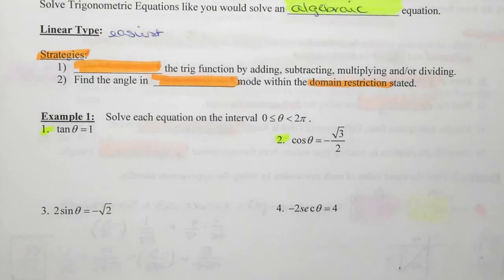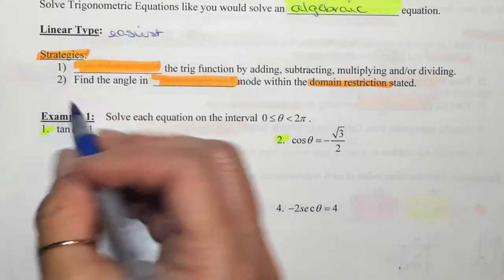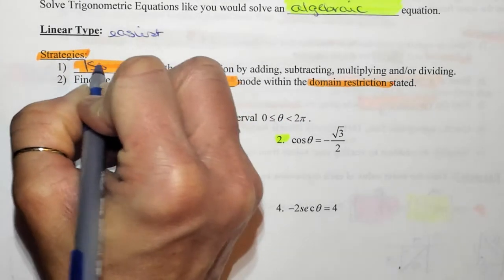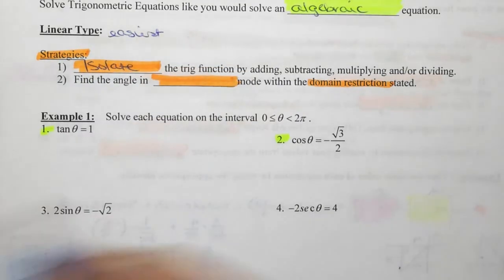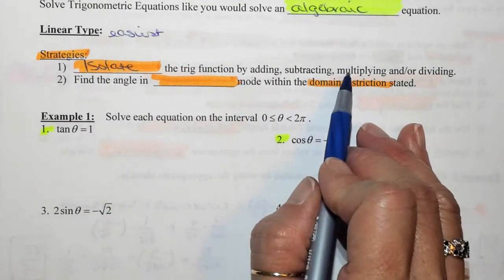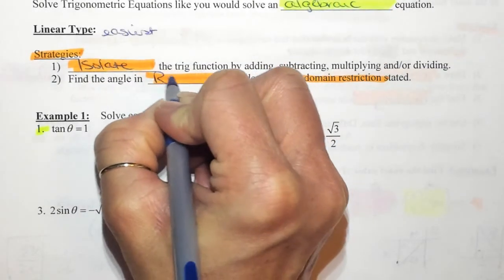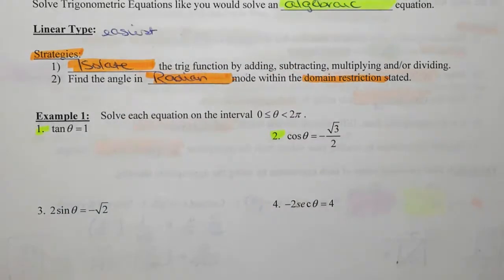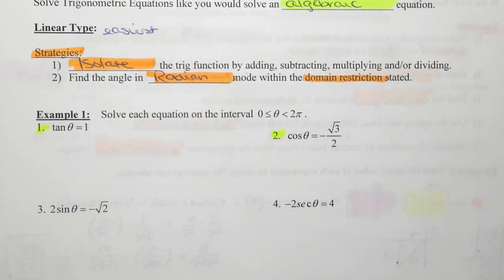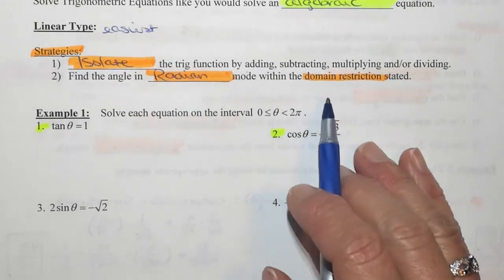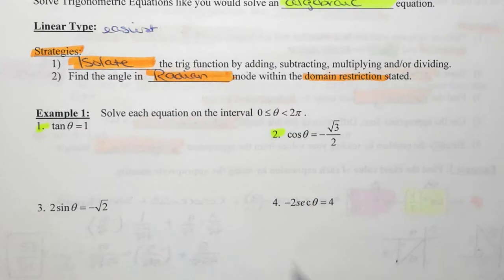Okay, so let's take it for what it is. Our strategy here would be to isolate our trig function by either adding, subtracting, multiplying, or dividing and getting the trig of theta, meaning tangent, cotangent, secant, cosecant, whatever it is, of theta on one side and anything else on the other. And then what we'll do is find the angle in radian measure, meaning you cannot give me 45 degrees, you'd have to give me pi over 4, within the domain restriction stated. So this is what I'm saying.